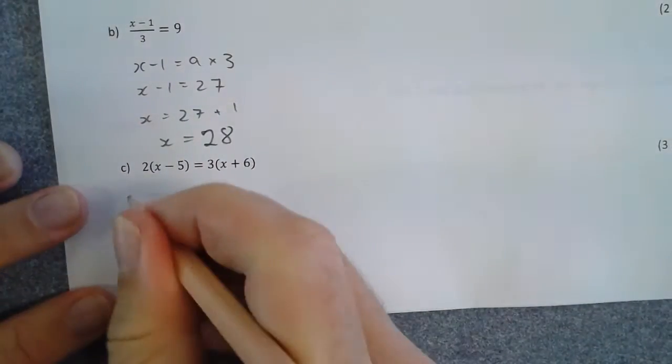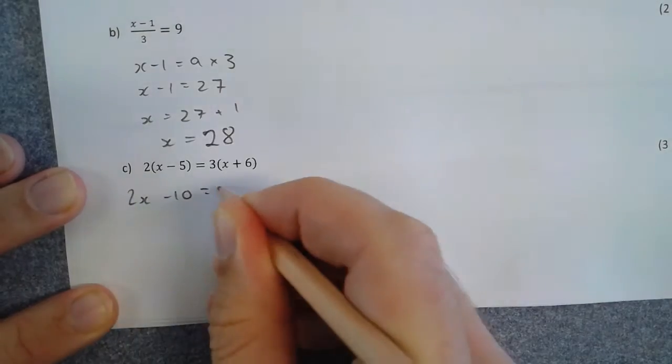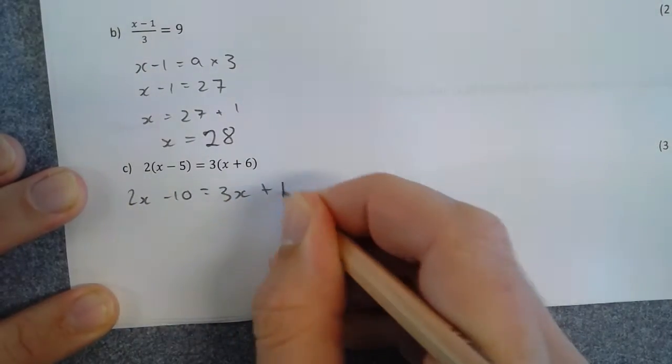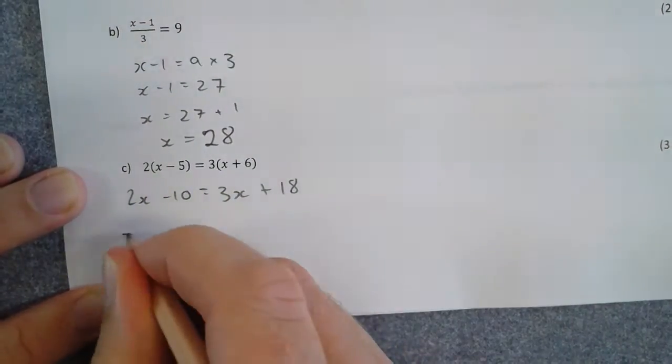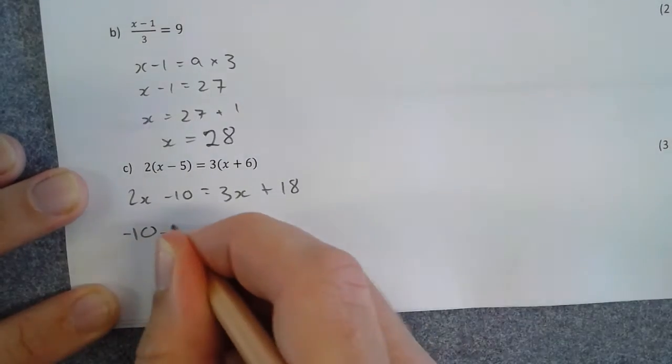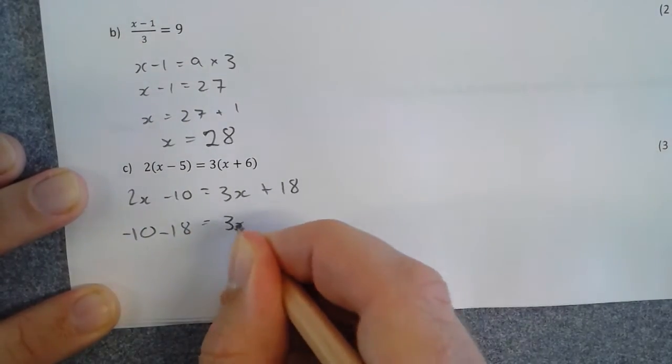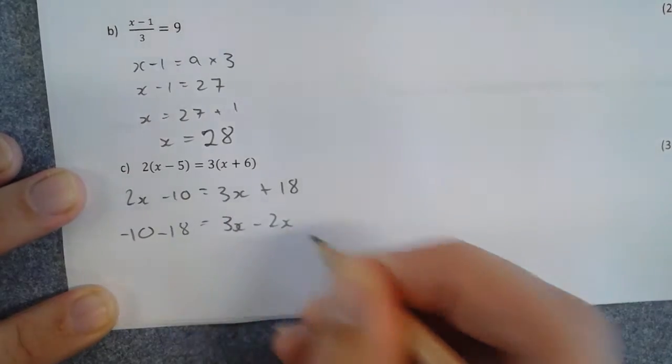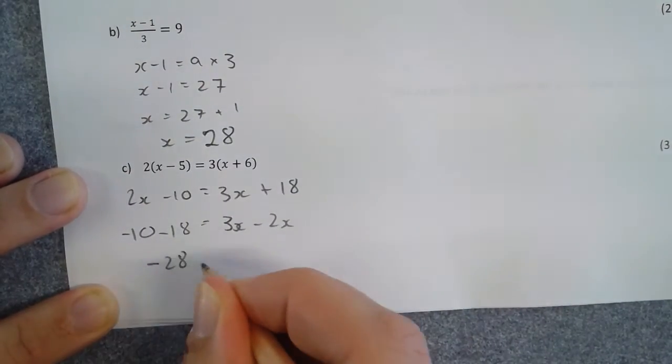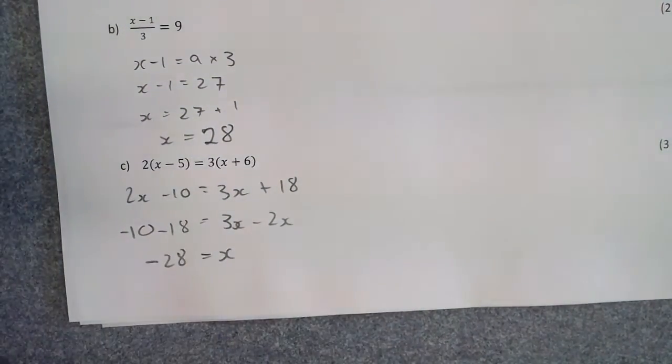So here we're going to expand, so 2x minus 10 equals 3x plus 18. I'm going to move my plus 18 to negative 18 and my 3x to minus 2x. So I get negative 28 equals x. X equals negative 28, which is our answer.